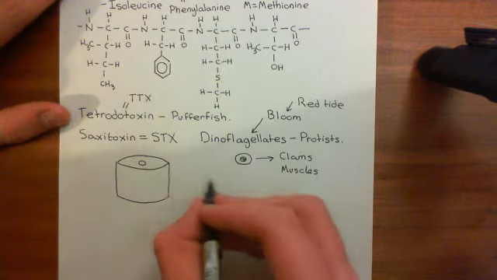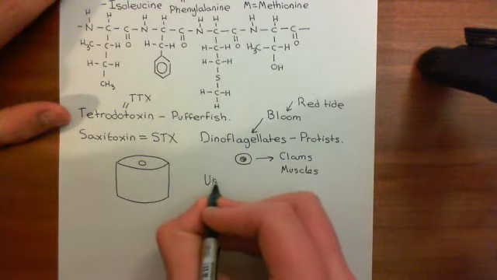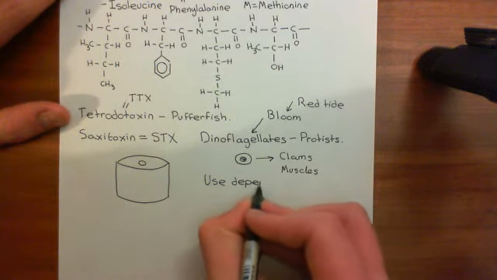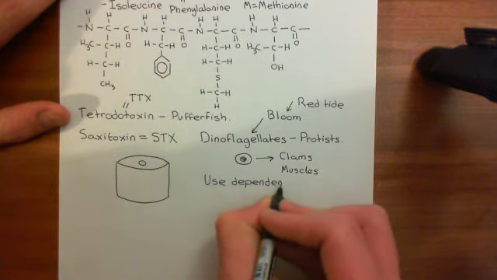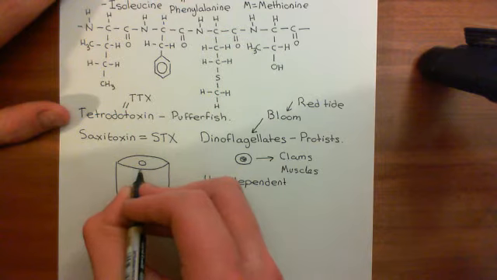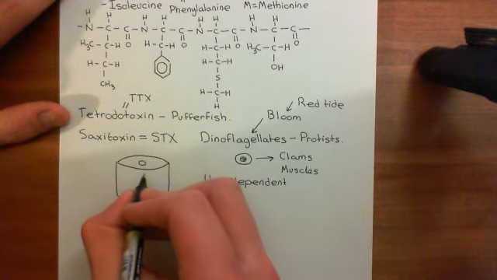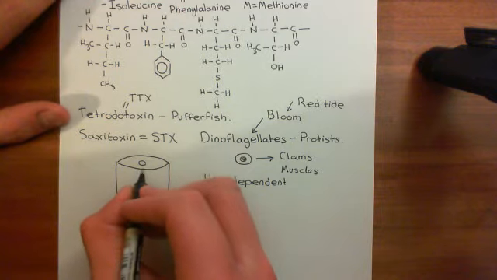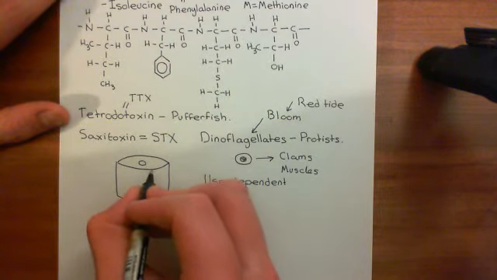So they are what are known as use-dependent blockers. What this means is that they only generally bind to the voltage-gated sodium channels when the channels are open. You will only find them bound generally when the channel is open. Their affinity is much higher for the open state than for the closed state.